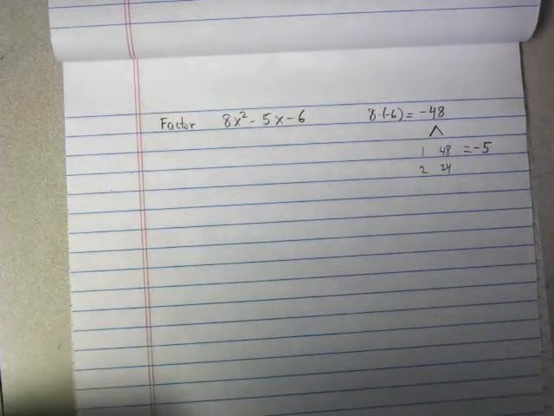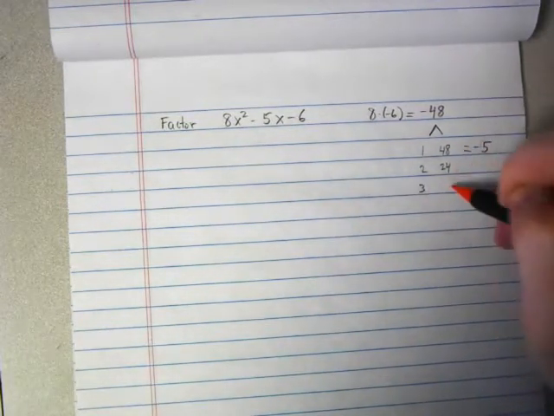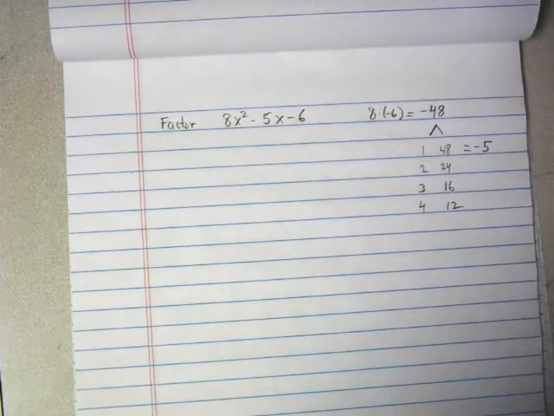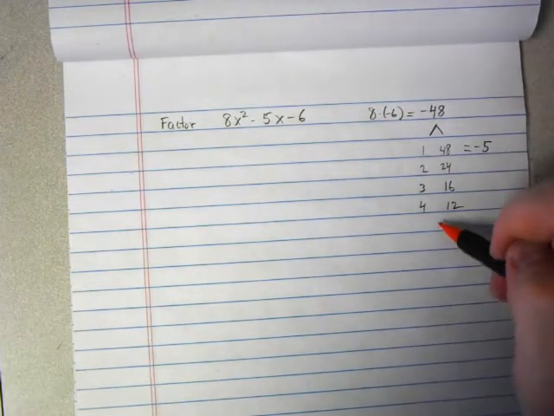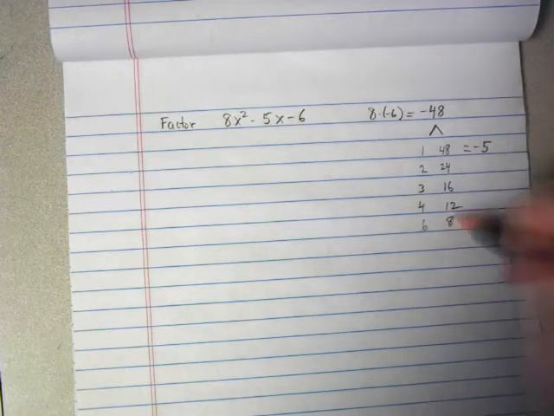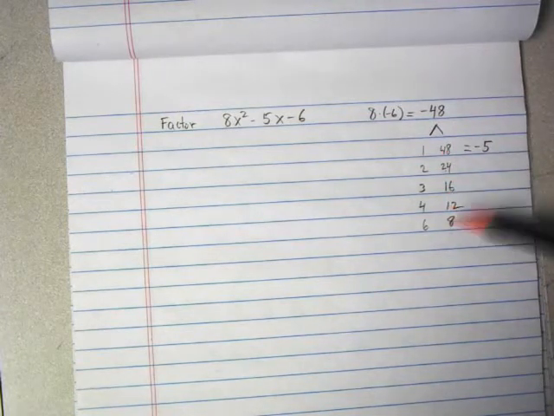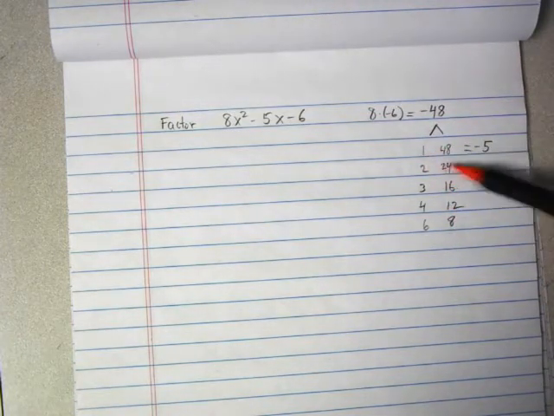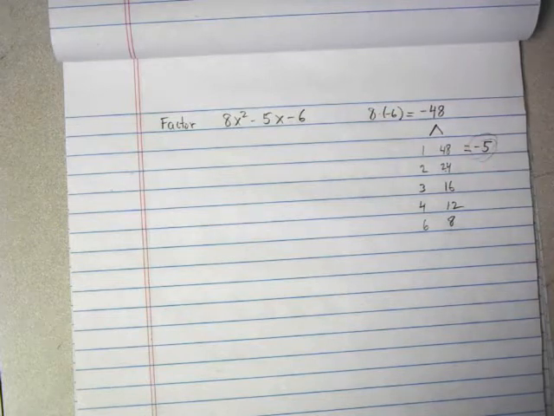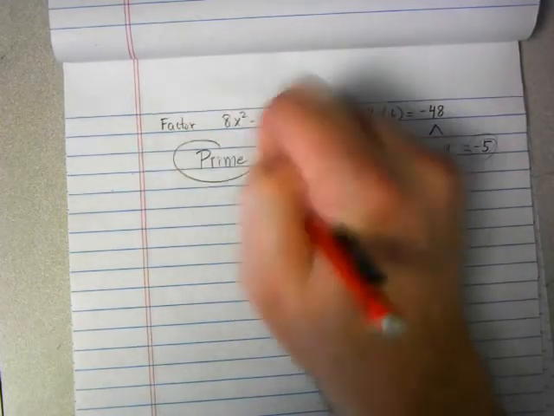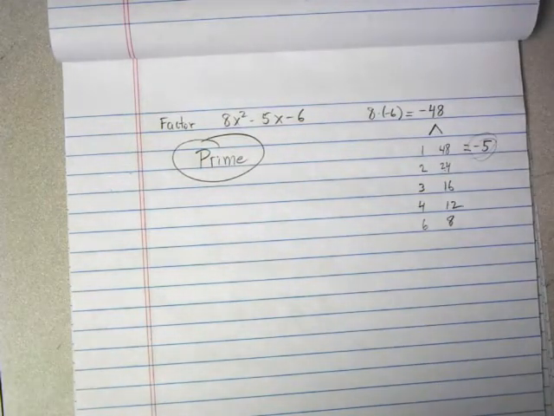I could use 3 and something. 3 and 16. 4 and 12. 5 doesn't work. 6 and 8. Those are the only ways to factor the number negative 48. And I look at all those numbers. There's no way I can use any pair to get an answer of negative 5. So what that tells me is that polynomial is prime. That polynomial will not factor.